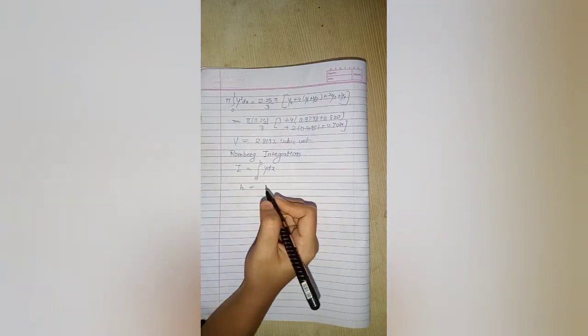It was either 0.25 or 0.5 depending on the sum. But now in Romberg integration we are using two different differences between the points.